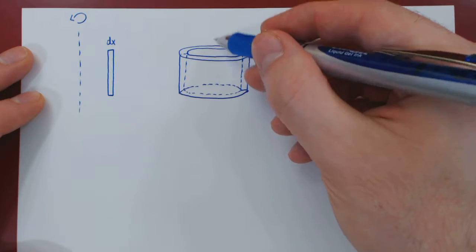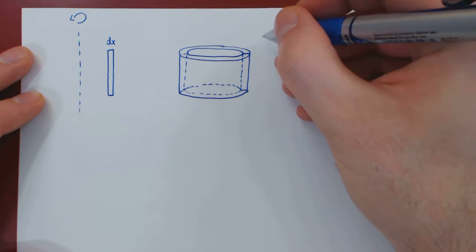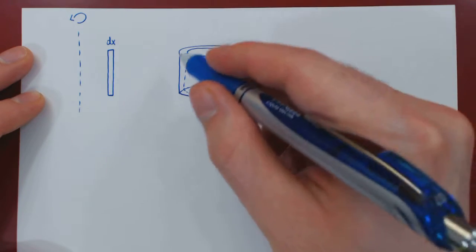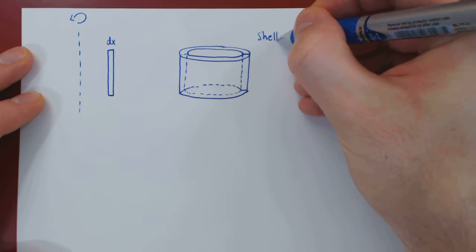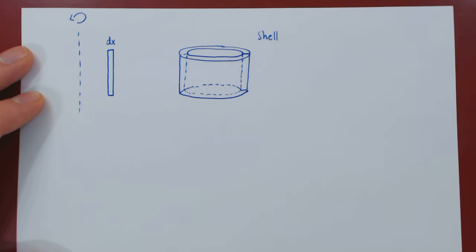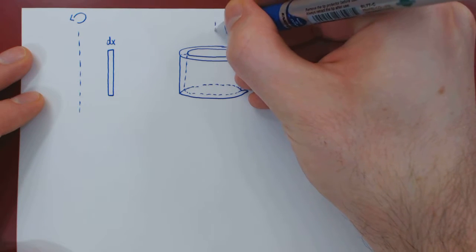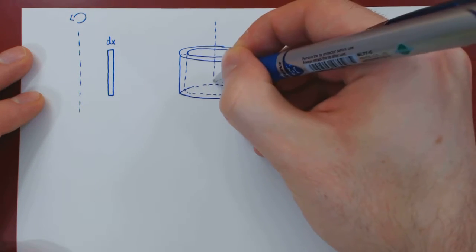Of course, this is usually known as a cylindrical shell, or in short, simply shell. The center, of course, of the shell is the axis of revolution.